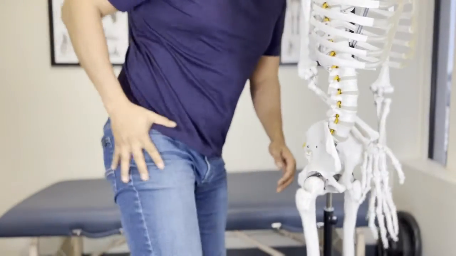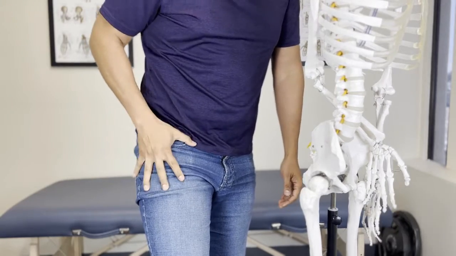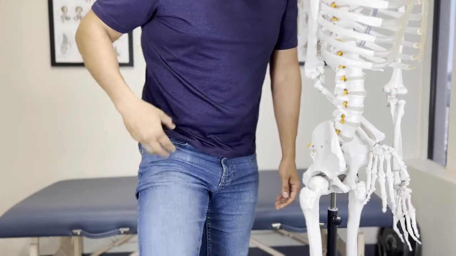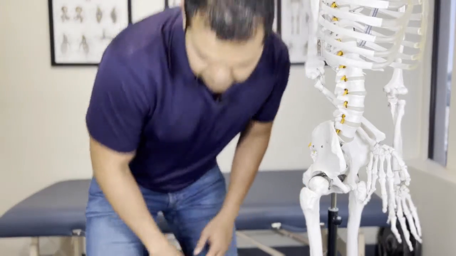To show you on myself, like in this area over here, and the front pocket area where the muscles are right here, and they're not going to feel as deep there versus the hip sprain is going to be deeper inside the hip right here.